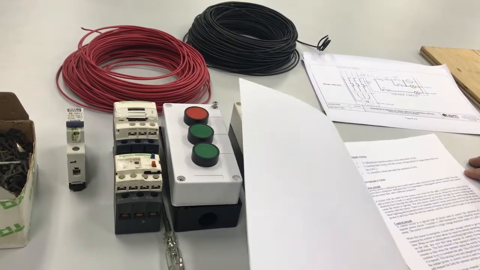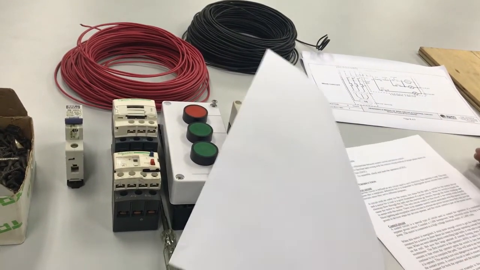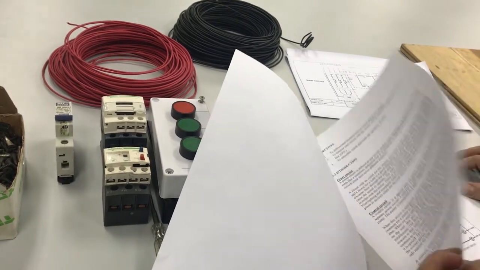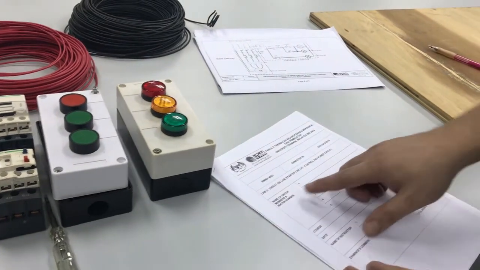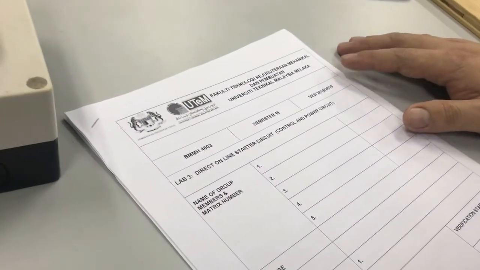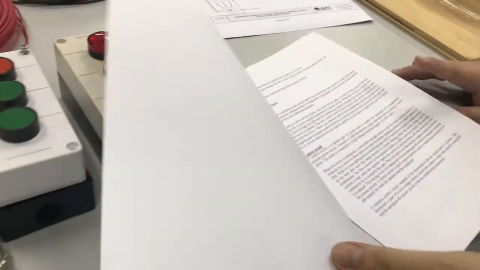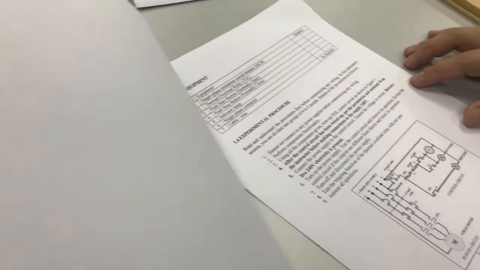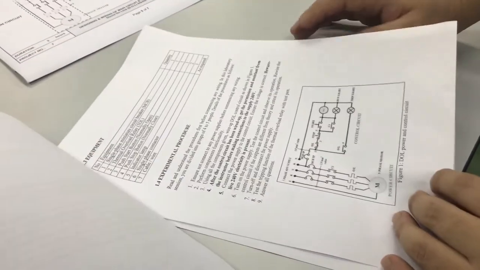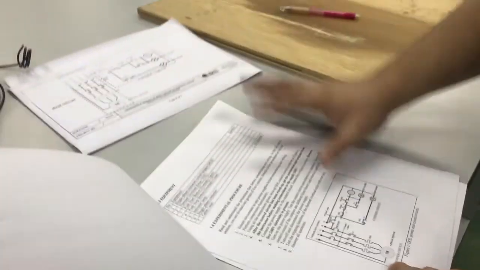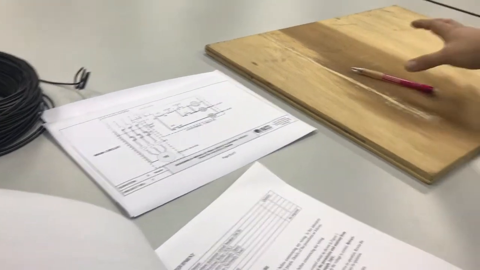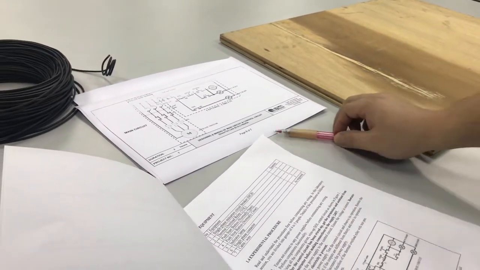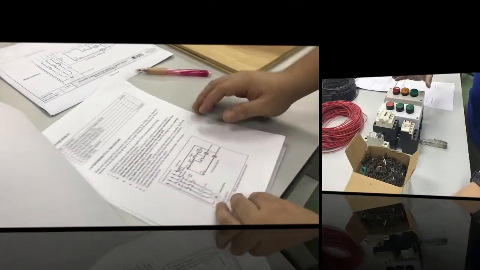Okay, Assalamualaikum and good evening. So we proceed to our third experiment. Our third experiment will be the direct online starter circuit, control and power circuit. So what we will do is focus on constructing the diagram. Actually, the diagram is given, but we try to construct the wiring system on the board, based on this control circuit.